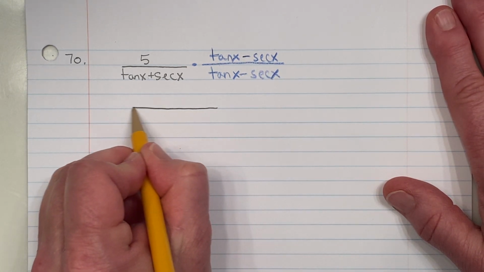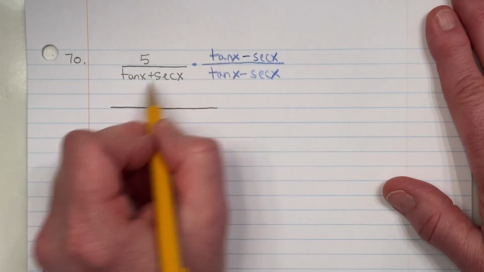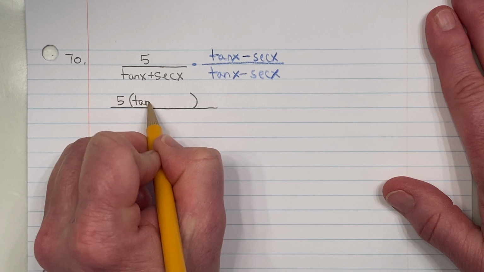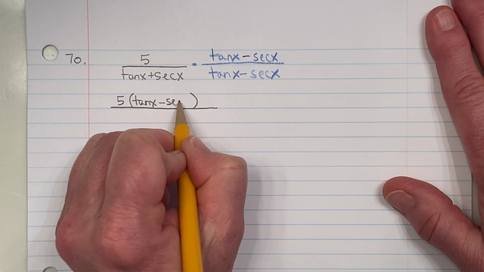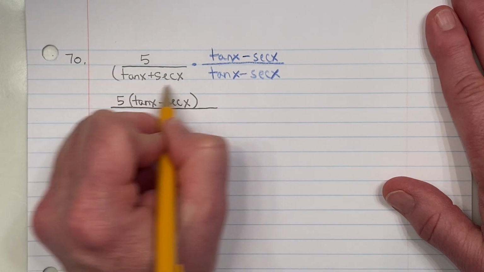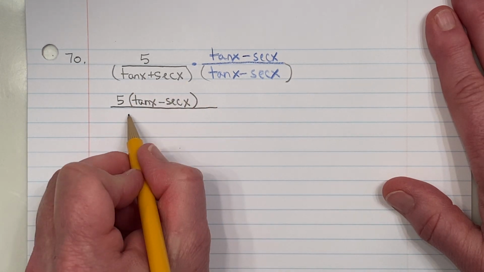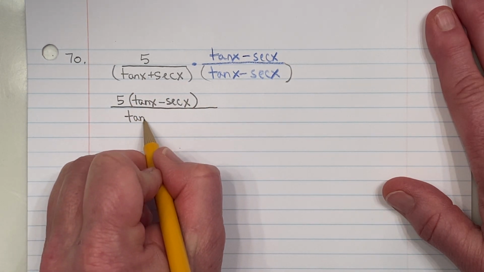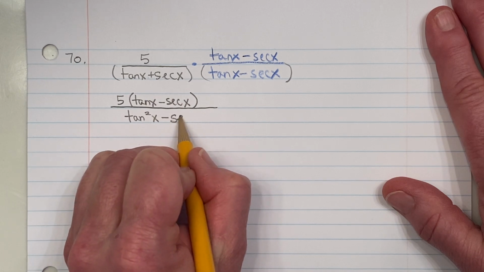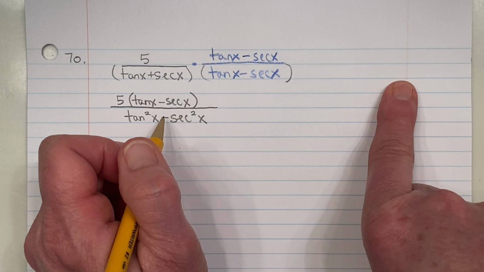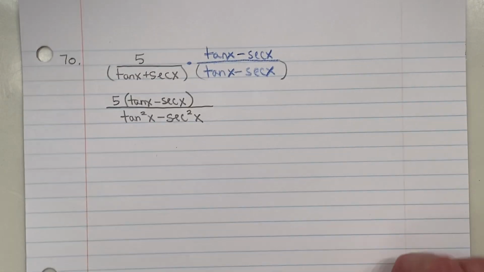All right, next line down. I just put the 5 up front of a parenthesis. I'm not distributing that 5 in. I don't see there's any benefit. Now let's FOIL these two. When we FOIL, you're going to have some canceling, and you end up with tangent squared x minus secant squared x. If you're not sure where this is coming from, I suggest going over here and multiplying it out by FOILing.